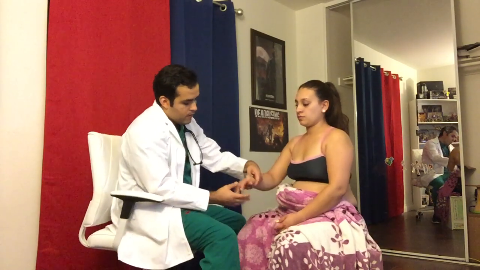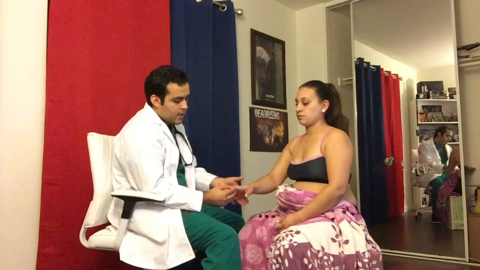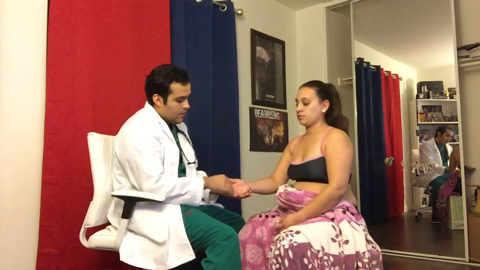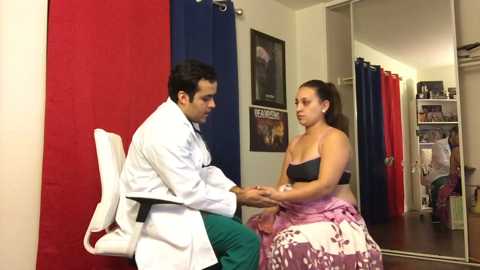There's no cyanosis. I'm going to check her fingers for any clubbing, any cyanosis, and the warmth of the skin. There's good perfusion. Her respiratory rate is within normal limits, from 14 to 20.